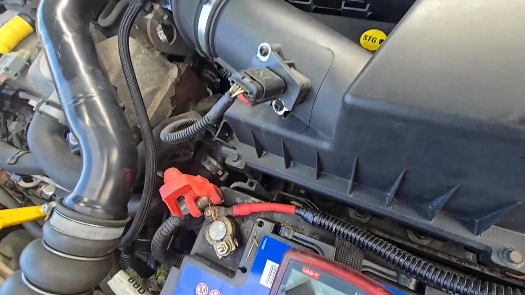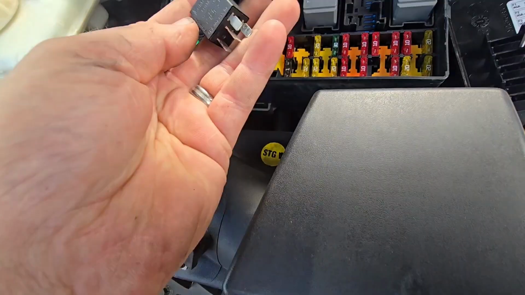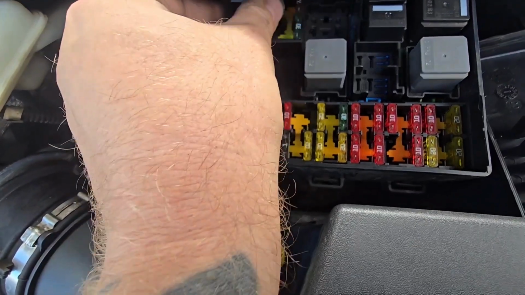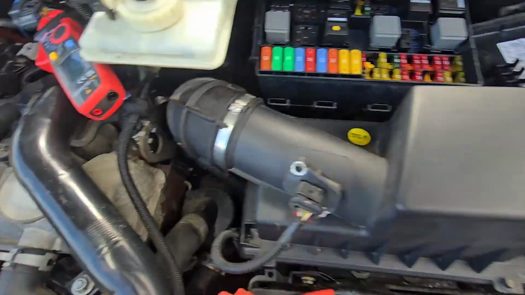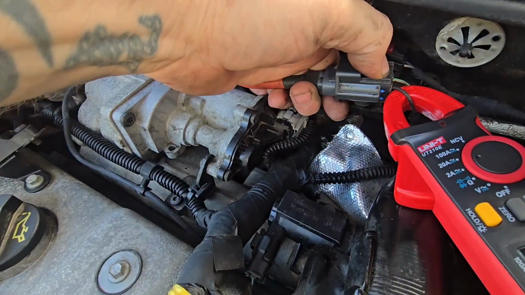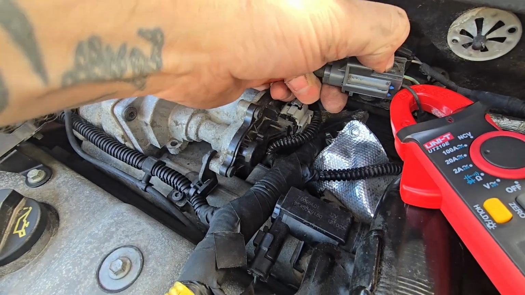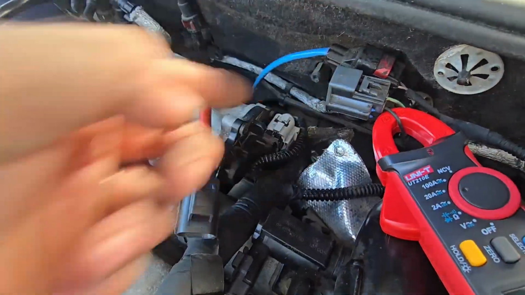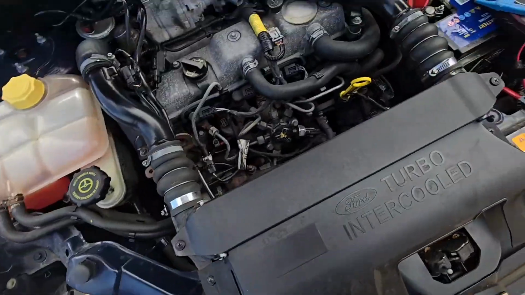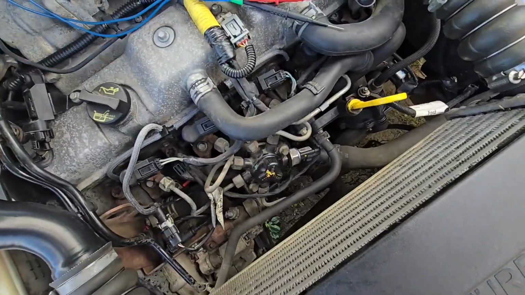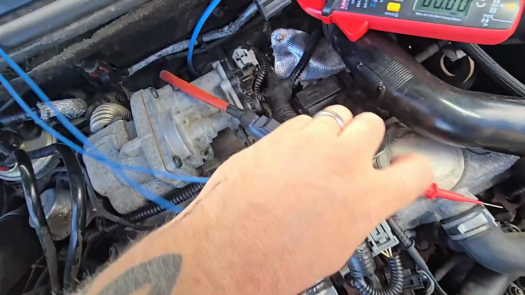So we'll go with the plan of put this in, put that cover back on. I am going to put my bulb set up here. I'm going to hook it up there.